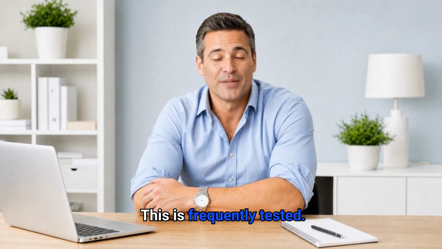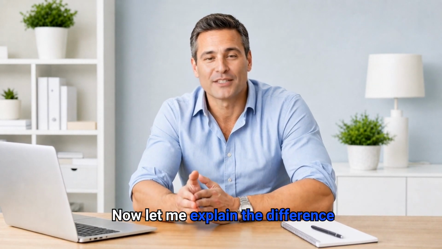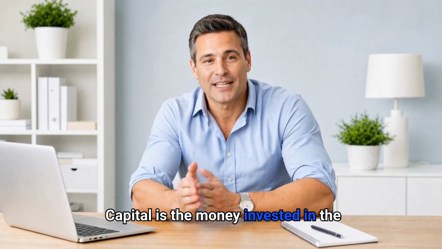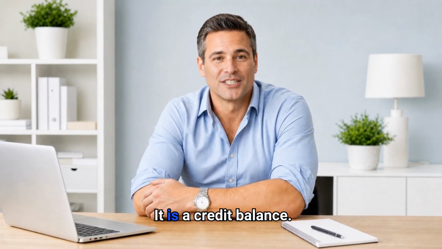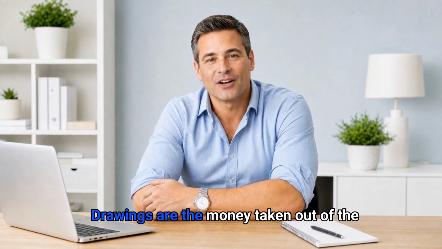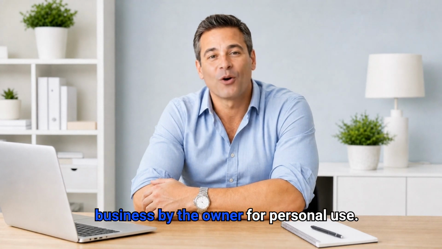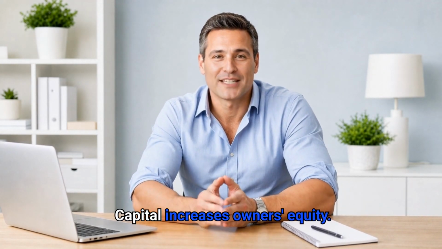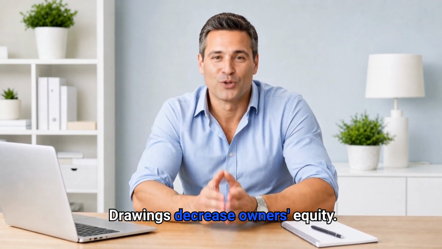This is frequently tested. Now let me explain the difference between capital and drawings. Capital is the money invested in the business by the owner. It is a credit balance. Drawings are the money taken out of the business by the owner for personal use. Drawings are a debit balance. Capital increases owner's equity. Drawings decrease owner's equity.